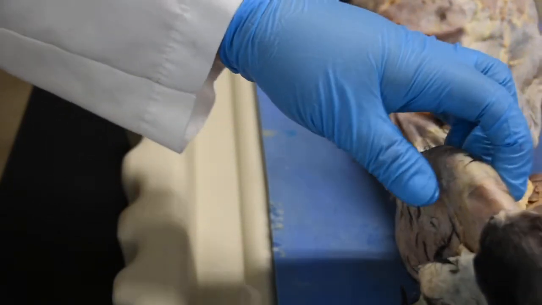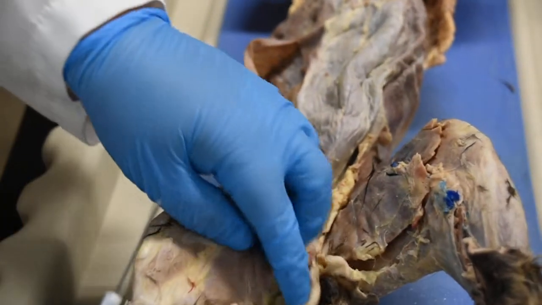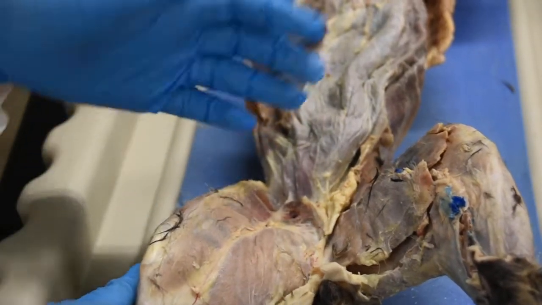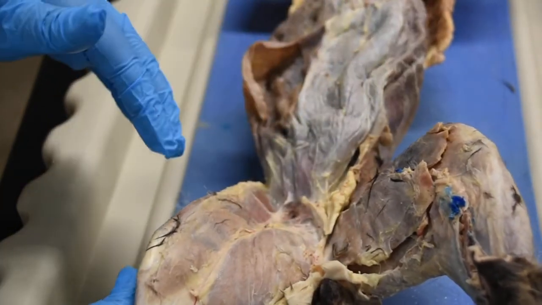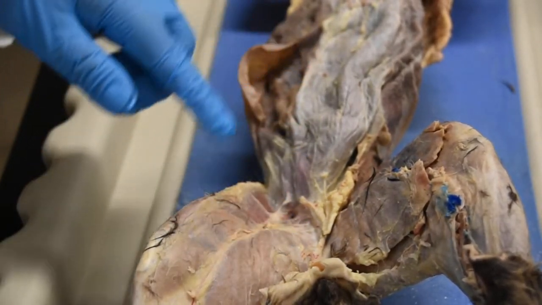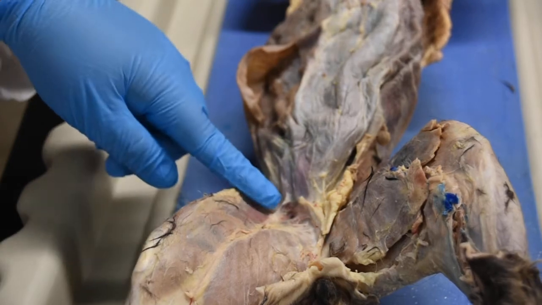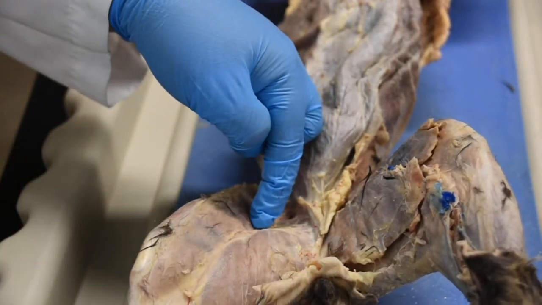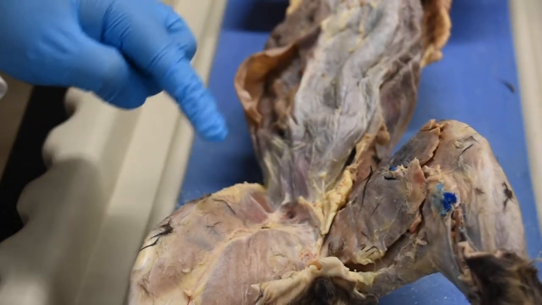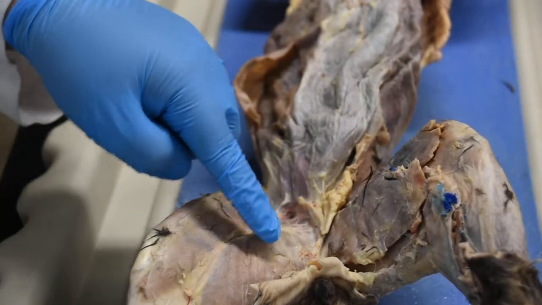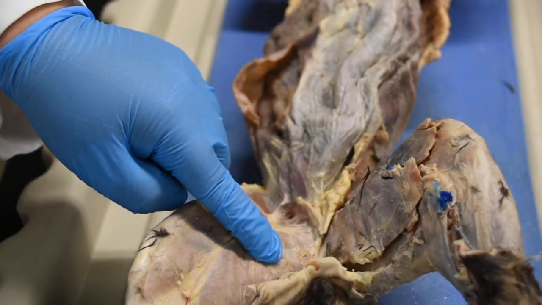Now if I go ahead and take a look at the cat legs, again we're looking at the superficial muscles, and then on the other side we're going to look at the deep muscles. On the superficial aspect of the inner thigh, we have two main muscles. You can see one right here, and then that separation line right in the middle, and then this one. So this one right here is the Sartorius muscle, and this muscle right here is your Gracilis muscle.